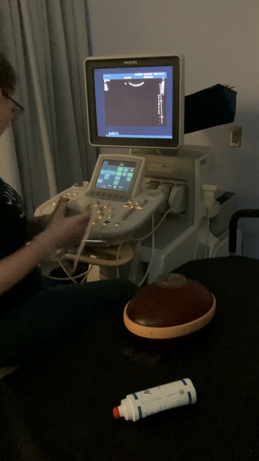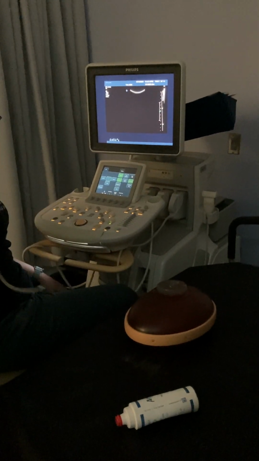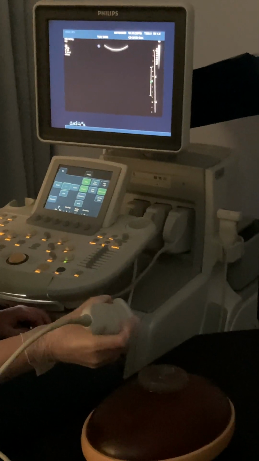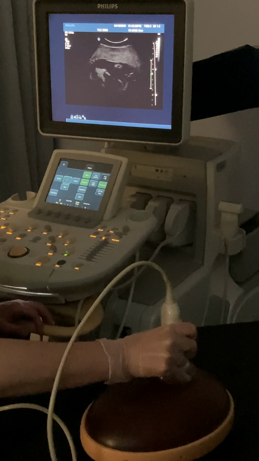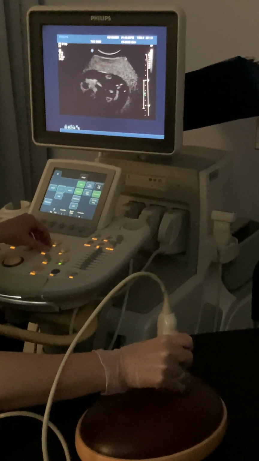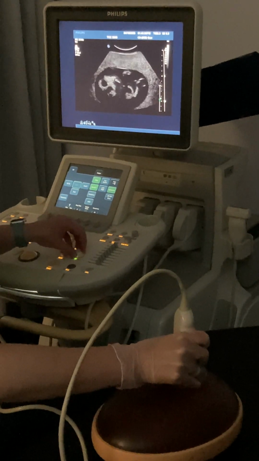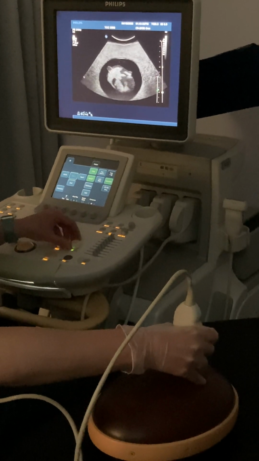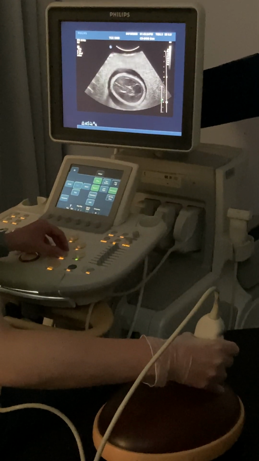Biometry, what are we looking to measure for biometry? You guys know? Yes. BPD, head circumference, abdominal circumference, femur, yeah? Yes. Cool. So here we are up at the head.